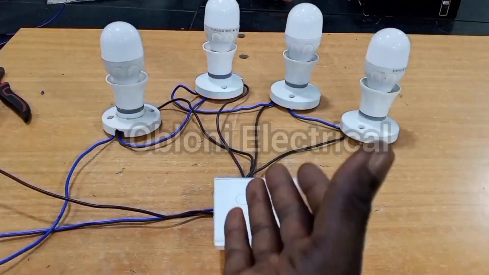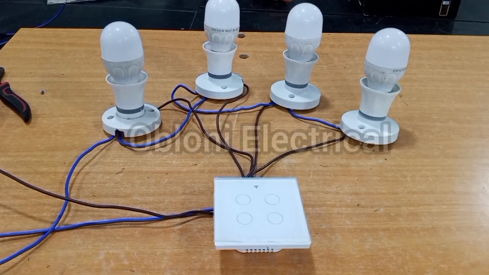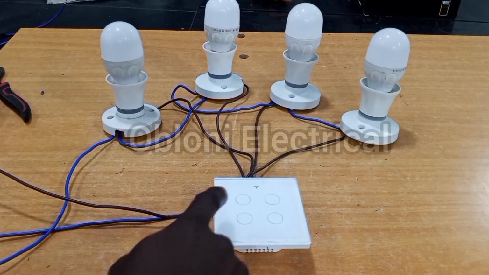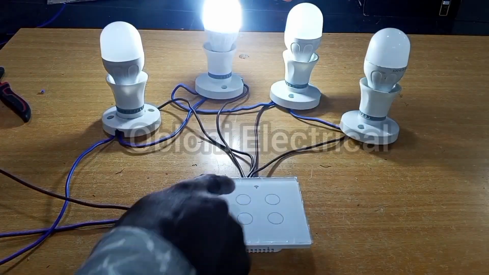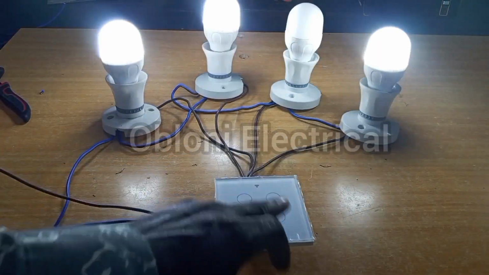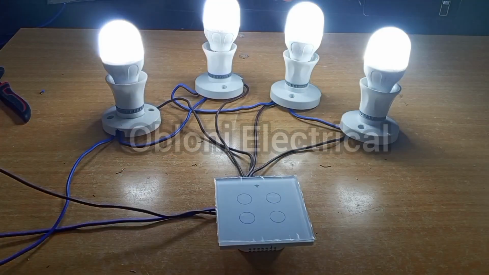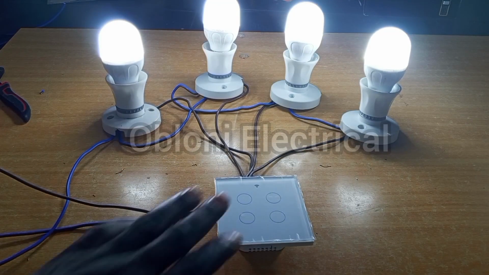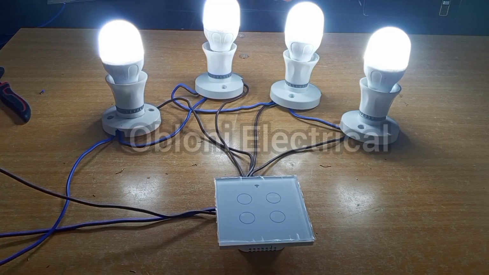So you can still use this without internet. If you don't have internet, just like you switch on your normal switch, you go there, switch on, switch on. All right, so let's move on to the next level. The next level, we are going to connect this switch to the internet. Okay, so to get this connected to the internet, you can use your laptop or your smartphone.